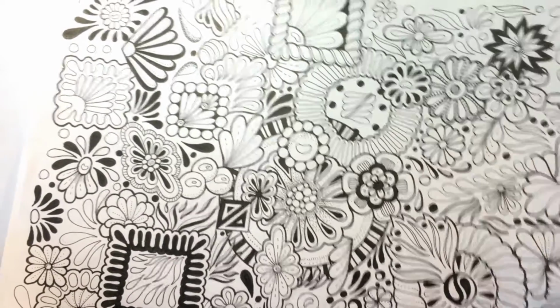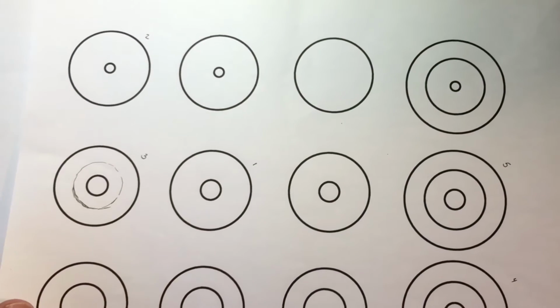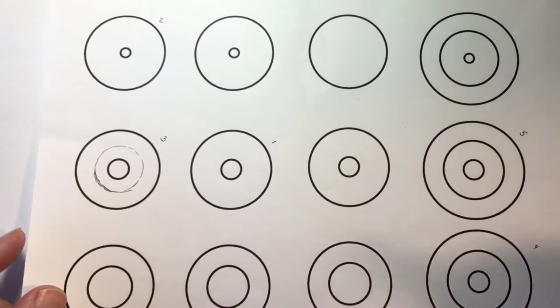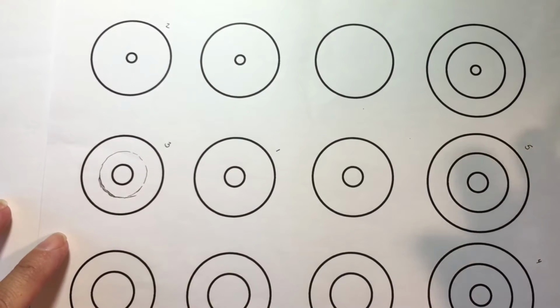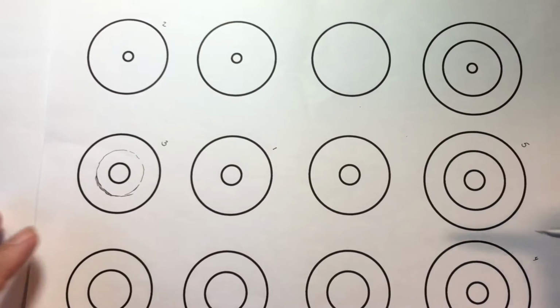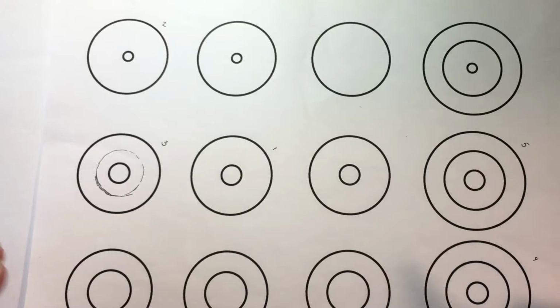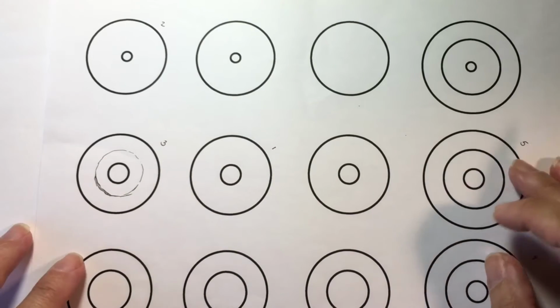So what I will do usually is create a page of shapes for myself to follow. This one's all circles. I can do squares, I can do diamonds, and I'll do circles within circles. You can do squares with circles in them, diamonds with squares in them. But I'll often have a whole page like this.